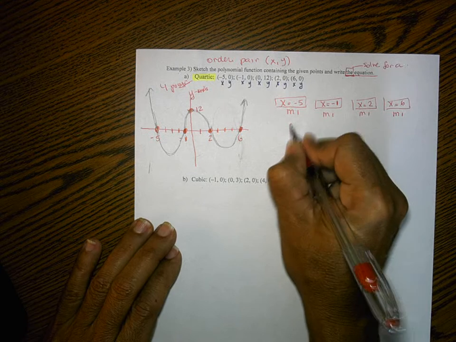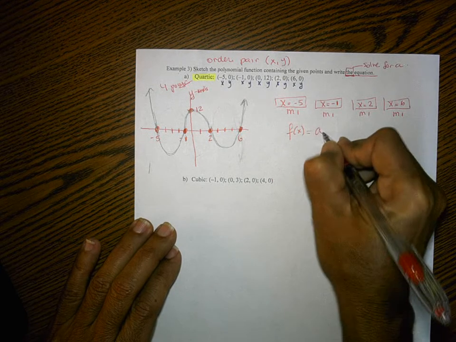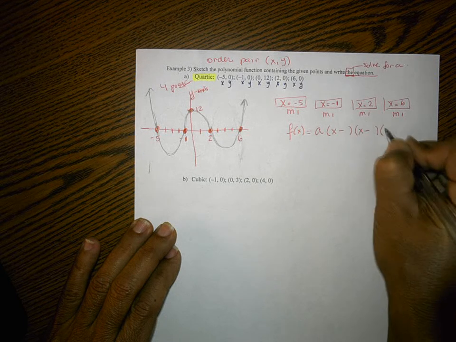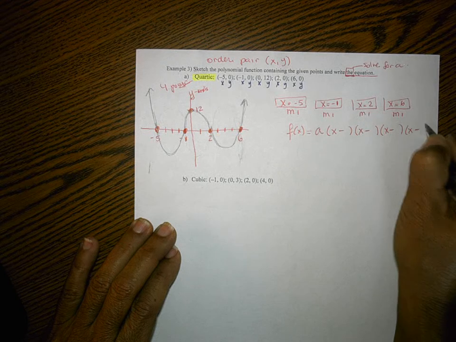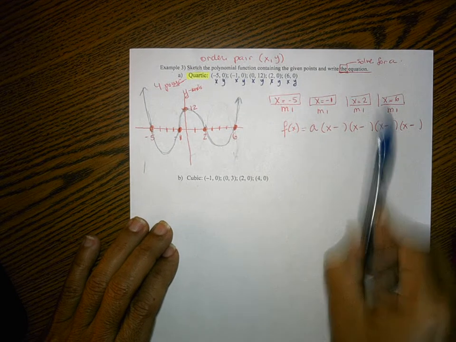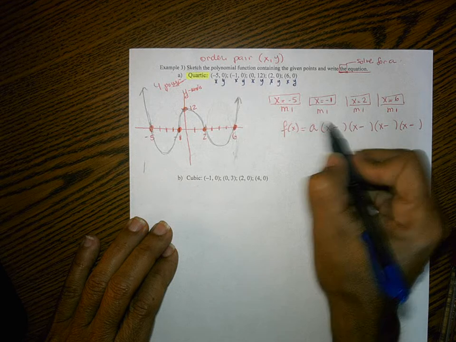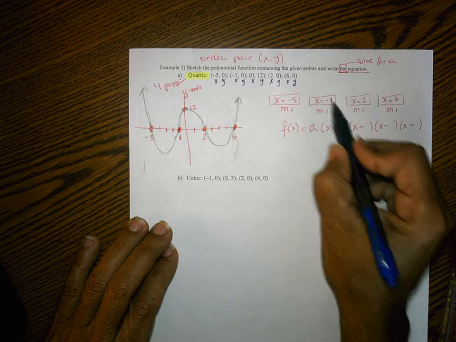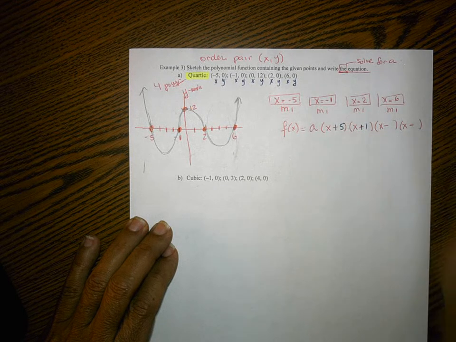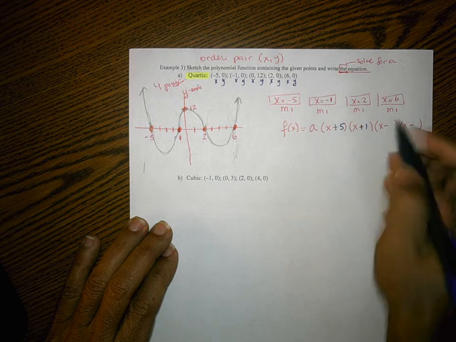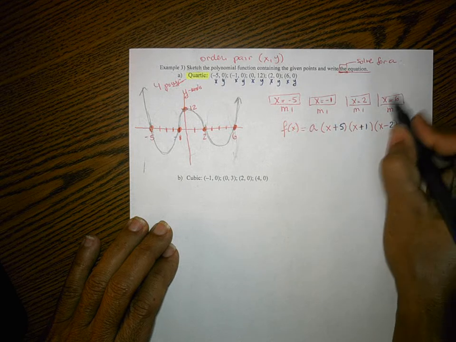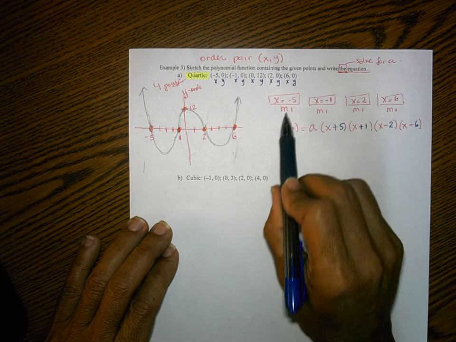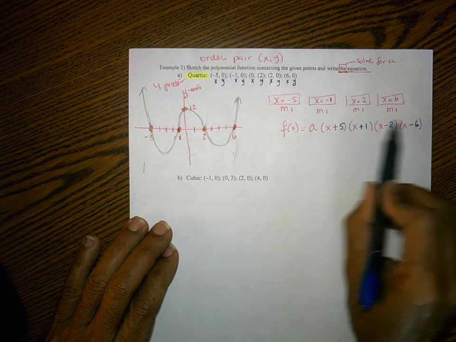f(x) equals a times (x minus), (x minus), (x minus), and (x minus). We're going to bring them over. That negative 5 is going to become positive 5. The negative 1 is going to make it a positive 1. That positive 2 is going to make it negative 2. That positive 6 is going to make it a negative 6. They're all multiplicity 1s. There were no bounces, so there are no squared values here.